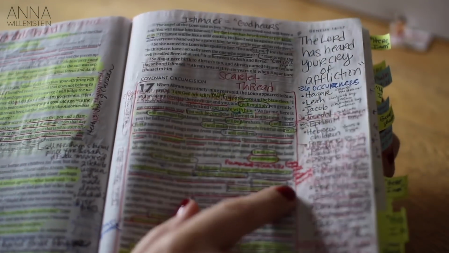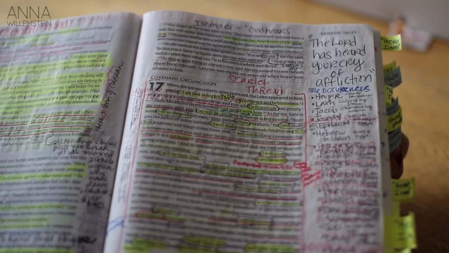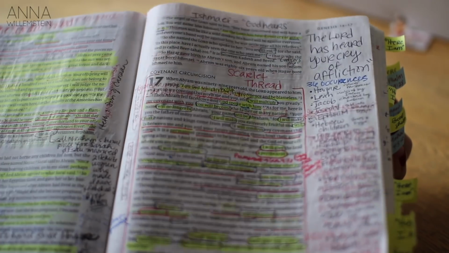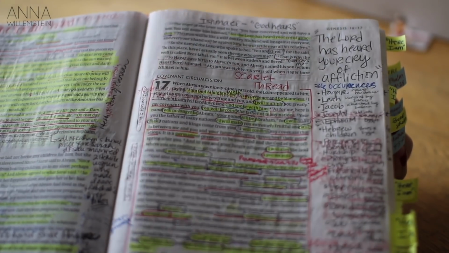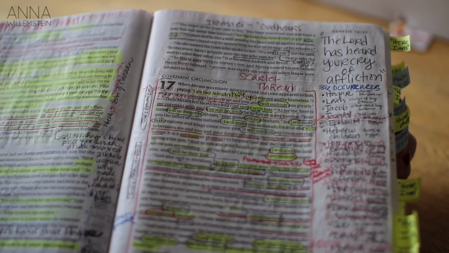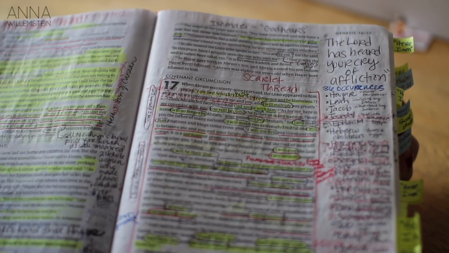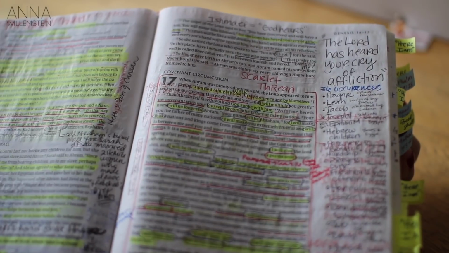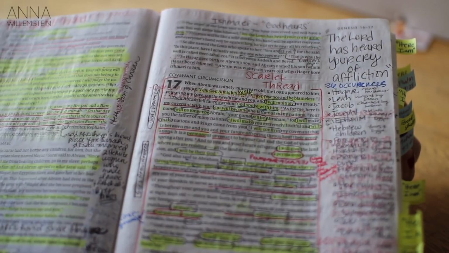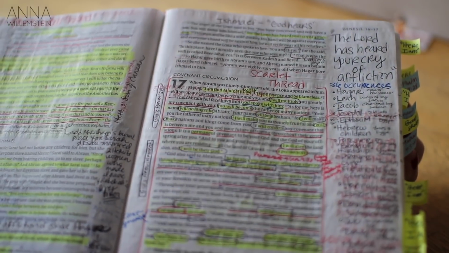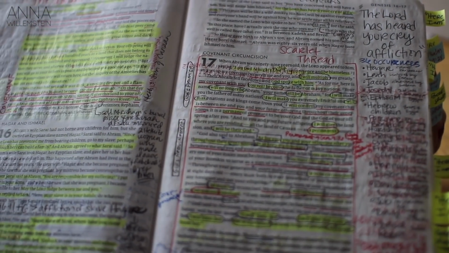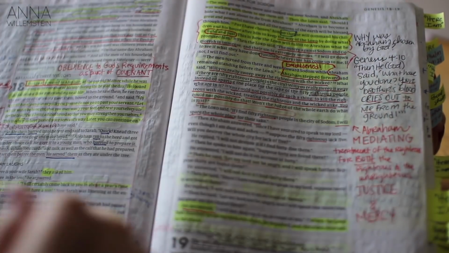So here in this margin, the Lord has heard your cry of affliction. I was looking for the different occurrences of that phrase, and I used Strong's Concordance on BibleHub.com, and I found 36 occurrences, and I wrote them in here because I think that's really interesting. If you think about the Jewish people in history, like the Holocaust, and then everything throughout the Old Testament, they've been an afflicted people for sure. They are the definition of an afflicted people when it comes to persecution. Anyway, I just thought it was interesting to study that.